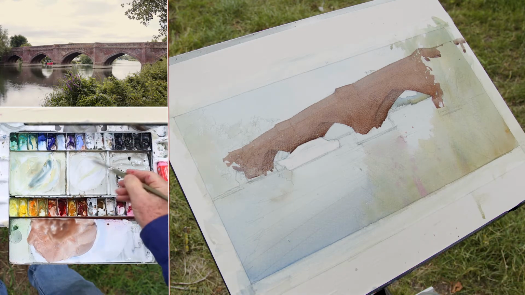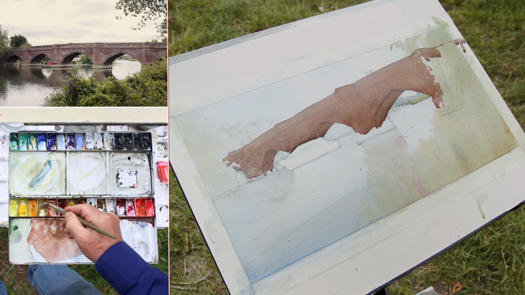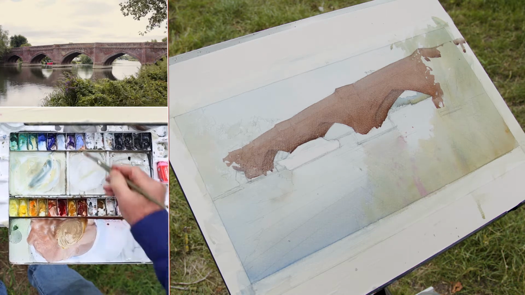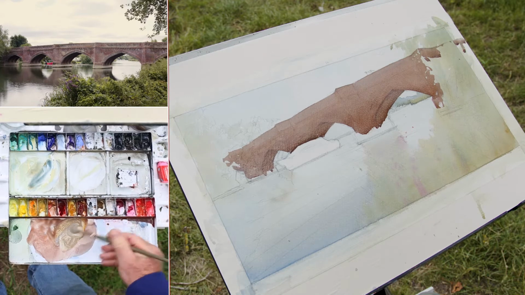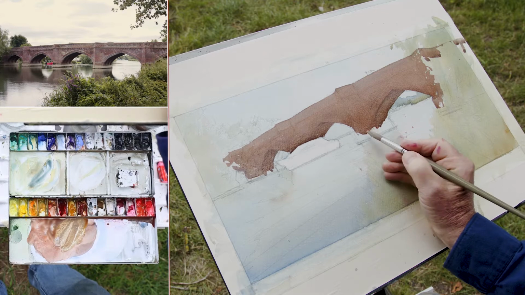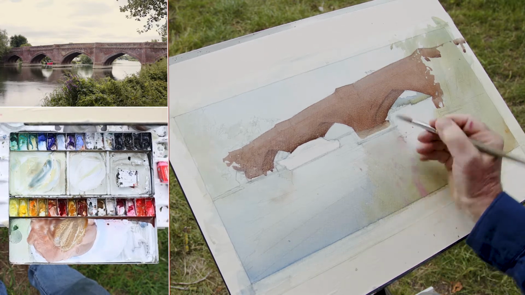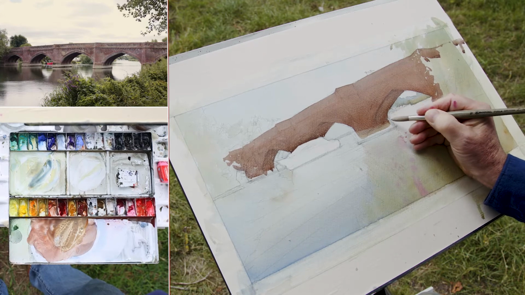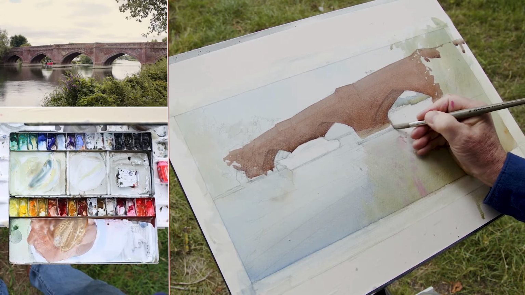And then there's a colour change here. So it changes a bit here. So we'll just let the paint do the work. It's just about timing here.